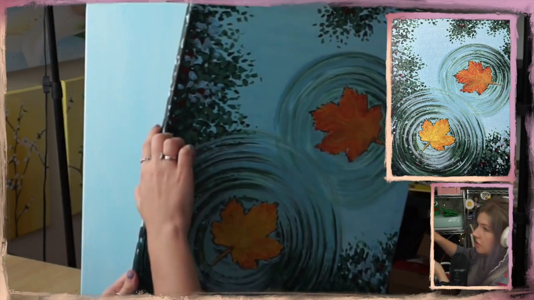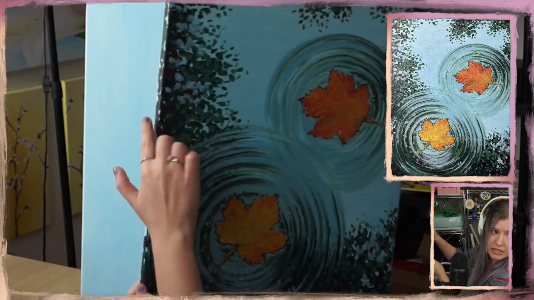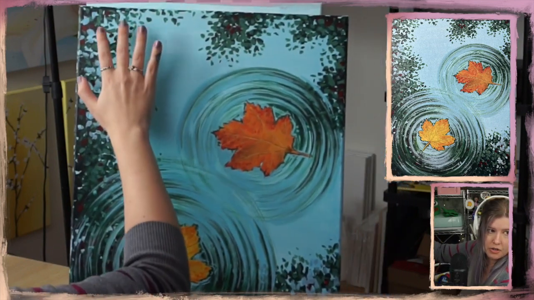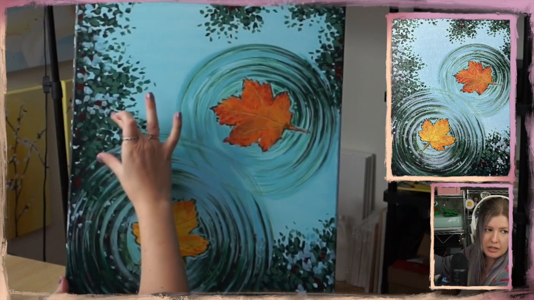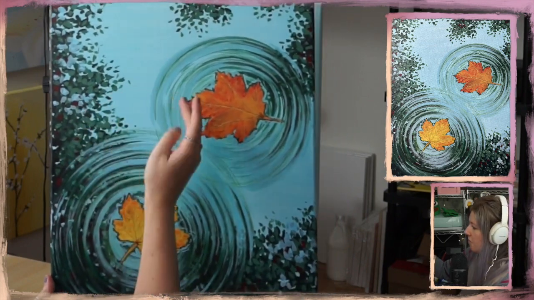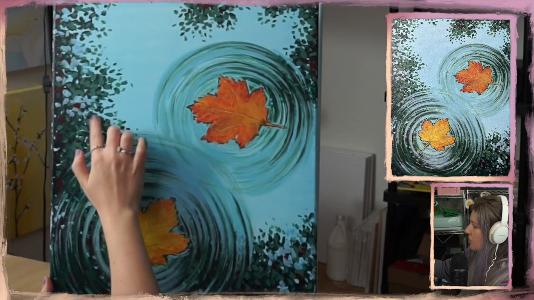I'm going to show you the edge here. You can see it more here, this really deep dark green in here. We're going to kind of dot it all along the edges here. I'm going to bring it a little further into the middle, but we're going to leave a little more room more so for the lighter greens for that.